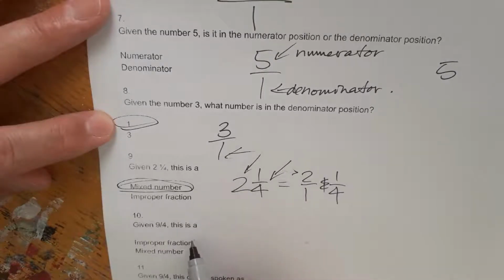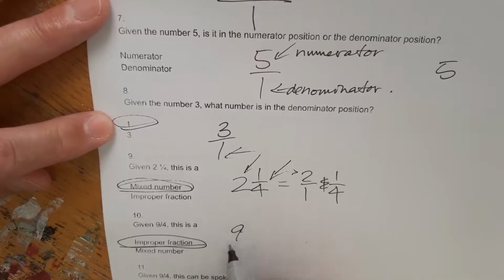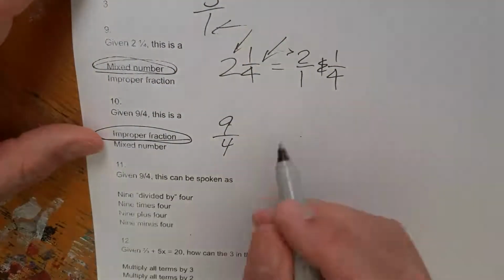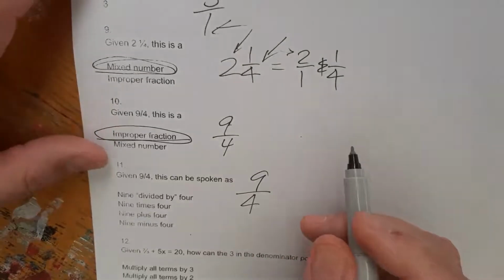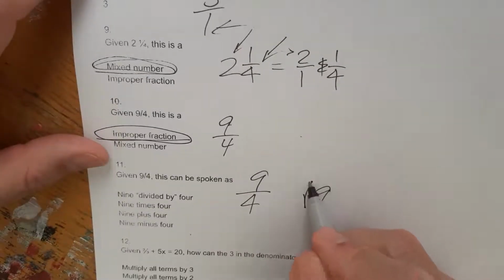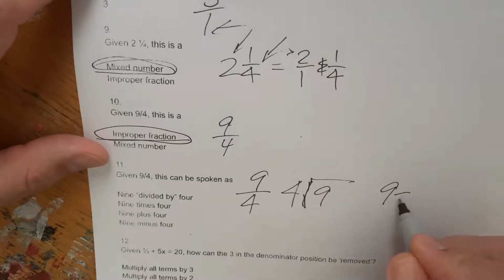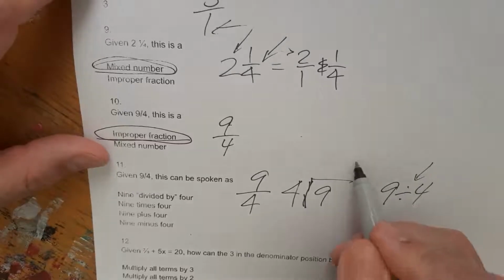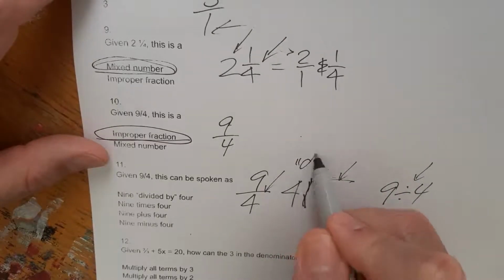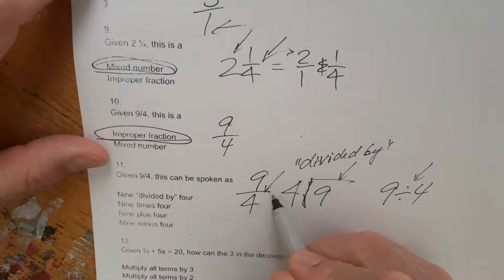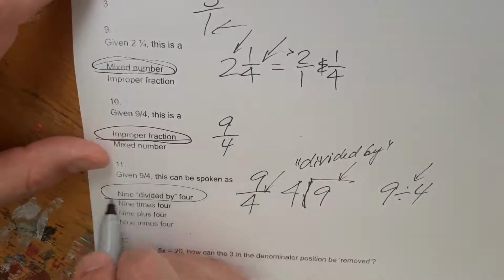Given 9/4, it is an improper fraction. Anytime the number above is larger than the one below it, the numerator is larger than the denominator, it is an improper fraction. Given 9/4, this can be spoken as 9 divided by 4. We also can write it 9 divided by 4. This is divided by, and that's literally what this fraction bar says, right? 9 divided by 4.